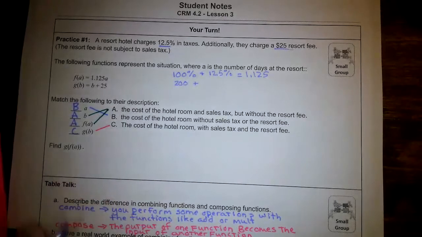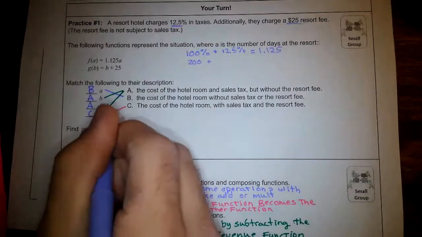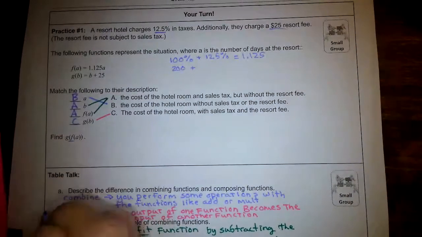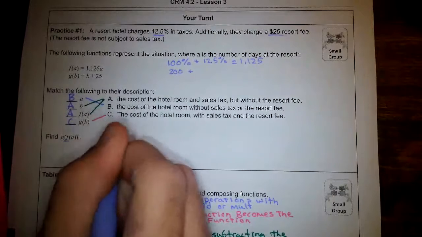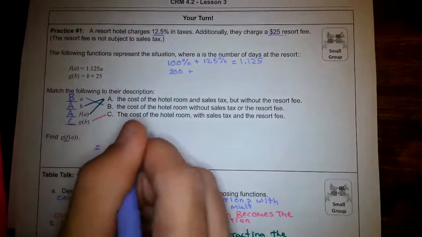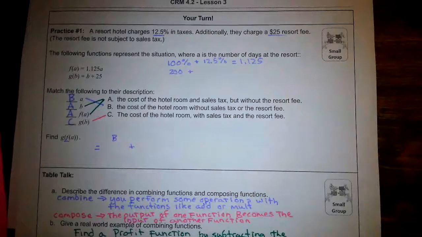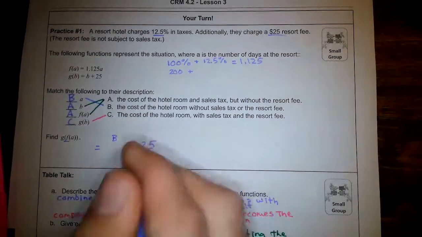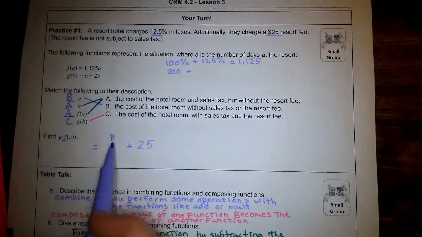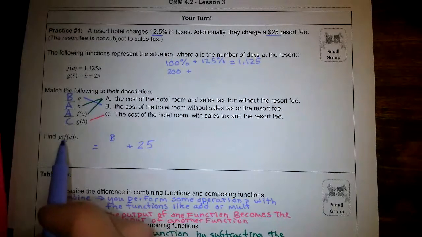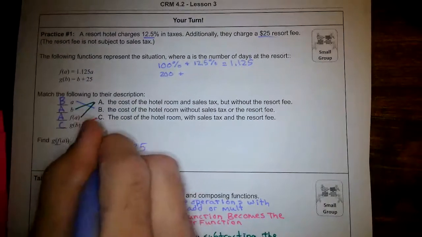So this wants us to actually combine the two functions. So basically, we're going to input f into g. Let's write this out. G is this guy right here. So I have b, and then I have plus 25, right? Now, b is our variable, and we're going to insert f, which is this whole thing right here, that's where this is going to go.